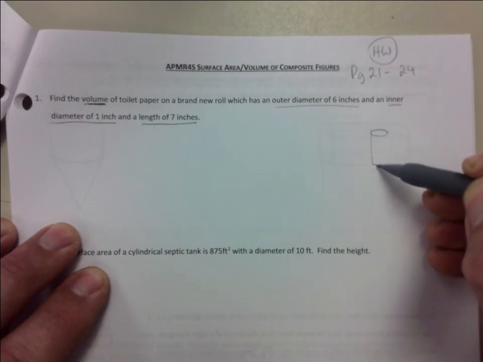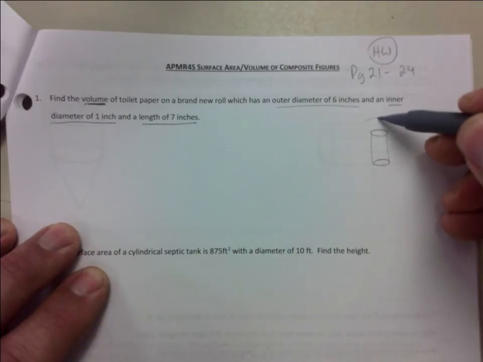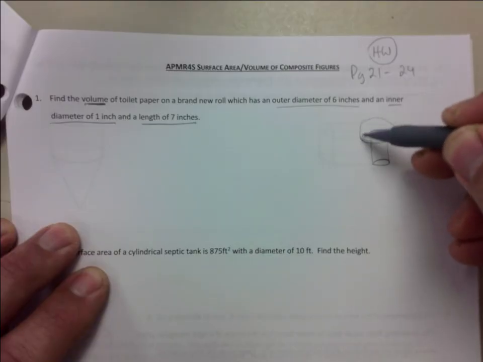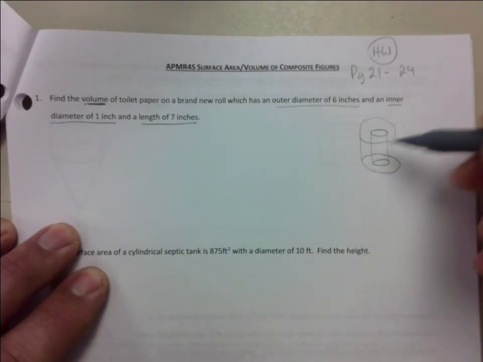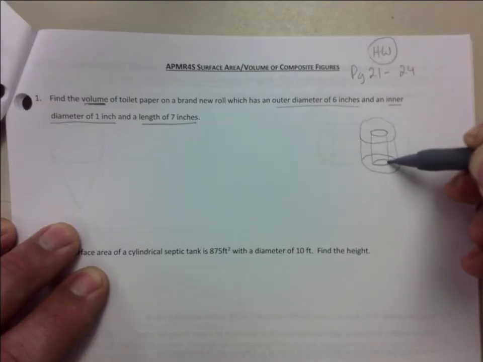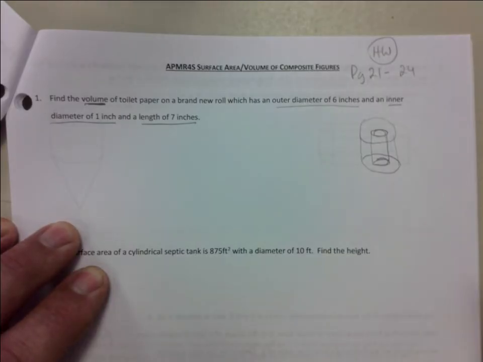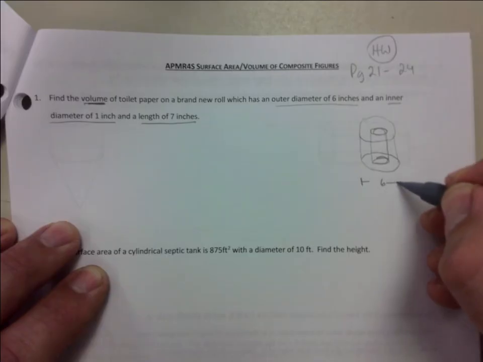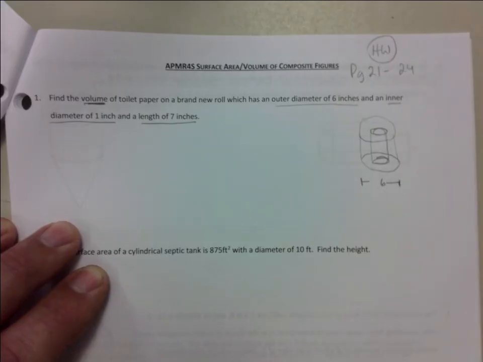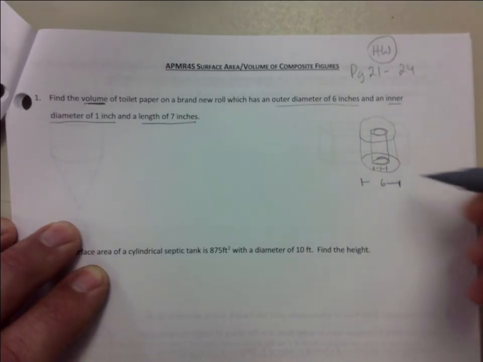So I'm imagining it standing up like this, and you've got something like that. Okay, sorry about that. It's not the greatest piece of art. But I know that the diameter on the outside is 6 inches, and the inner diameter is 1 inch. So I know that this is 1, and I've got 6 on the outside.